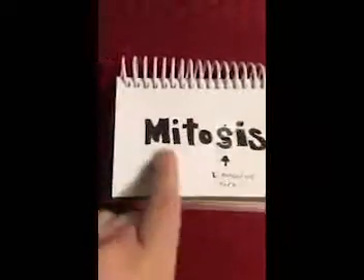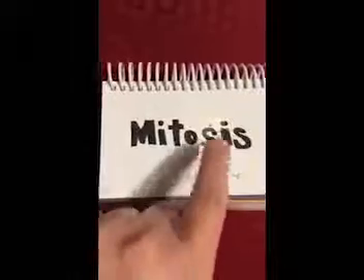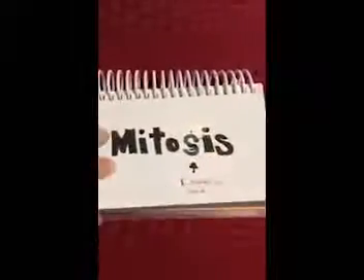Mitosis. Sorry, I messed up here. I tried to cover it up with whiteout, but it didn't work.